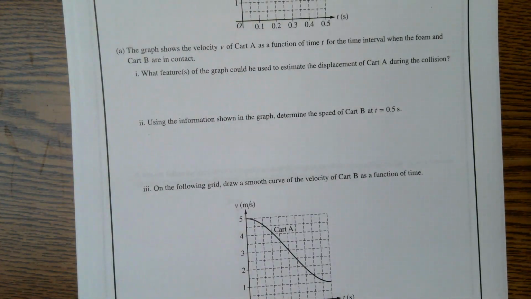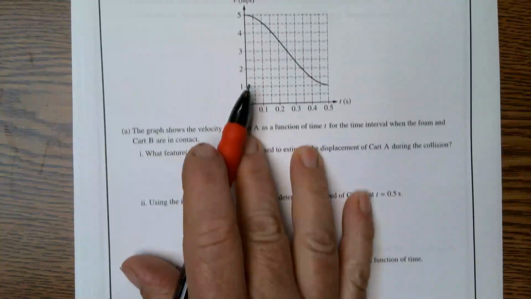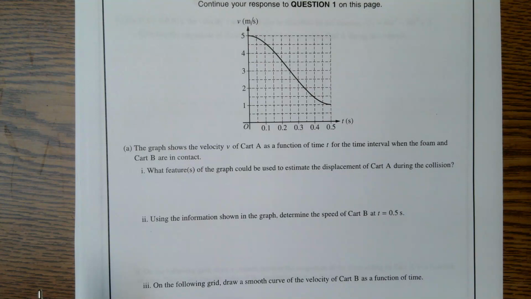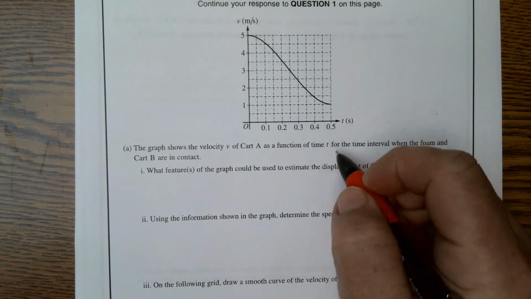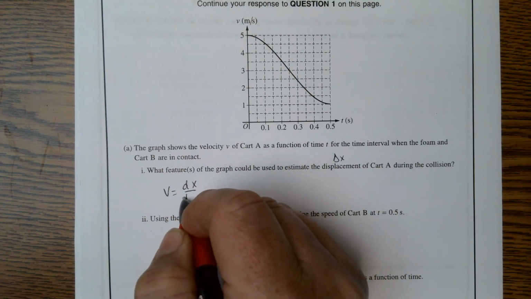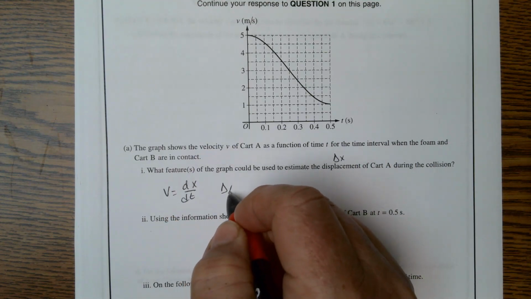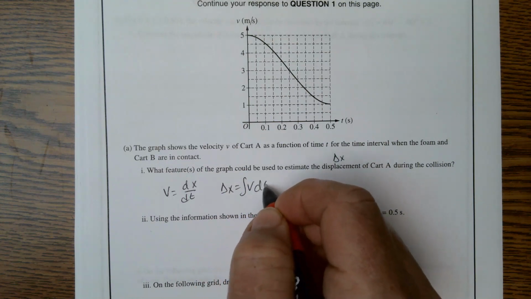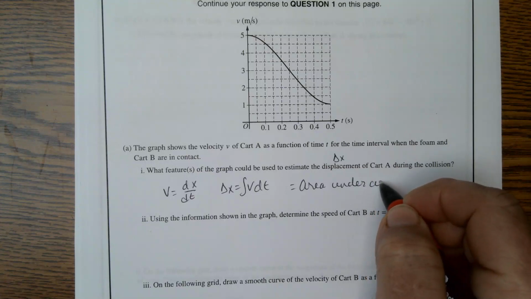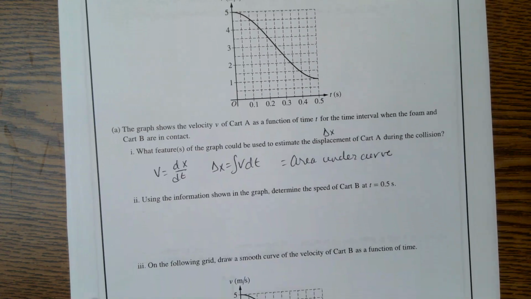So on this first one, it says here's a graph, and it shows, let me pull that down. It shows the velocity as a function of time for the time interval when the foam and the cart are in contact. What feature of the graph could be used to estimate the displacement? Well, this goes back to our calculus knowledge. This is delta x, and since velocity is the derivative of position with respect to time, delta x would be the integral of velocity with respect to time. So we want the area under the curve, and that's what I would have written as area under curve.